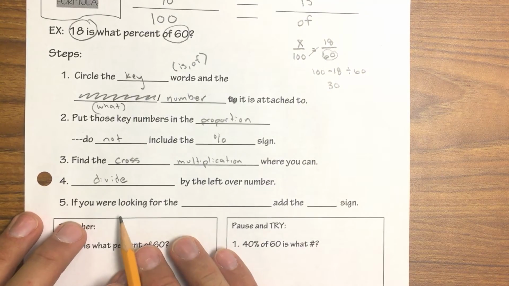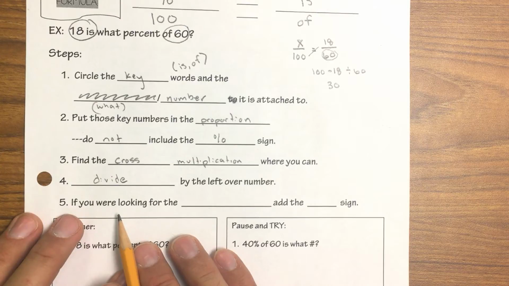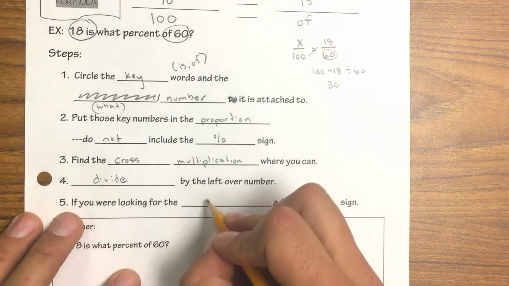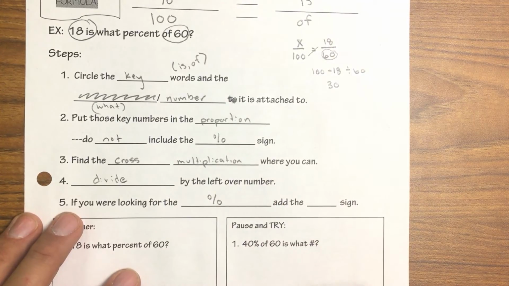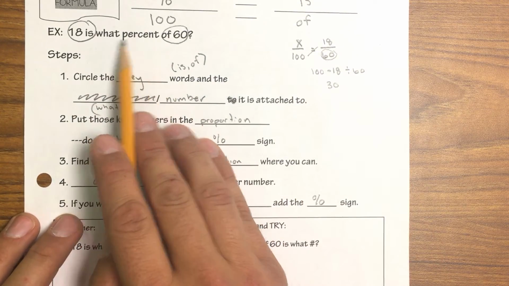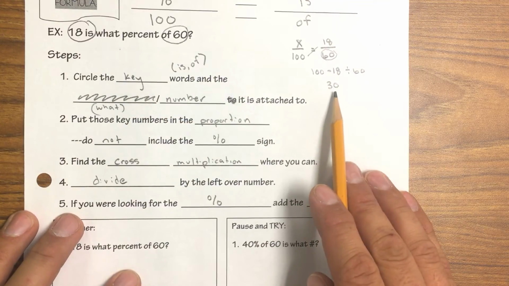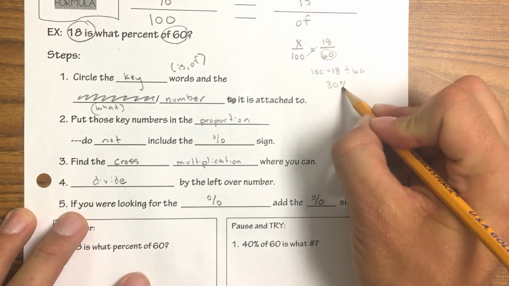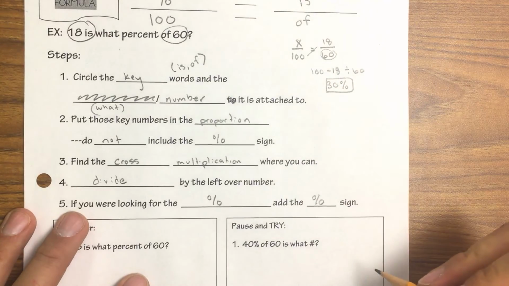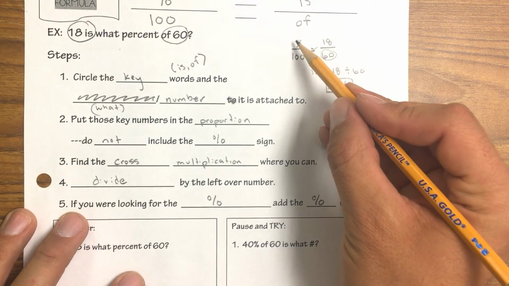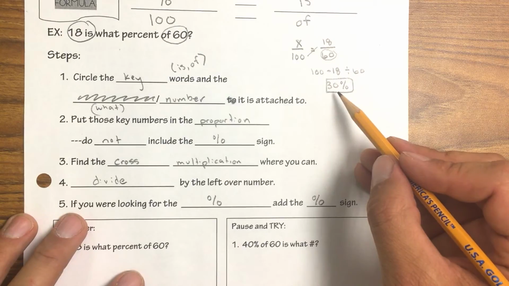Now step 5 sometimes is important, other times we don't need to use it. So read it carefully. Number 5, if you're looking for the percent, we need to add the percent sign. So in this question, it asked, what percent? So I'm actually looking for a percent, which means 30 is a percent, so I want to make sure that I write the percent sign after. Our answer is not always going to be a percent. That just means that 30 would go right here because it's 30%.